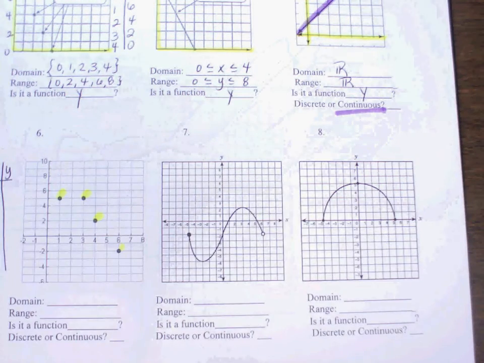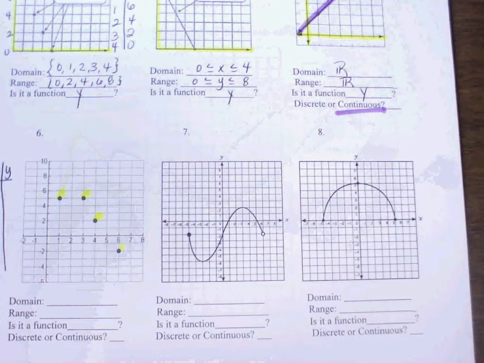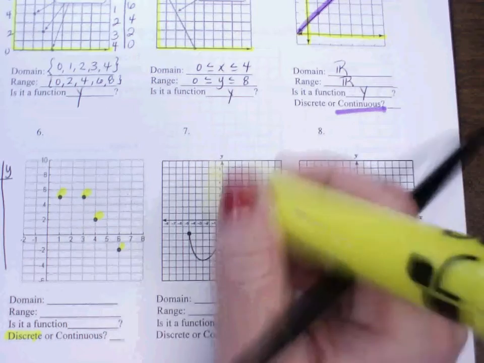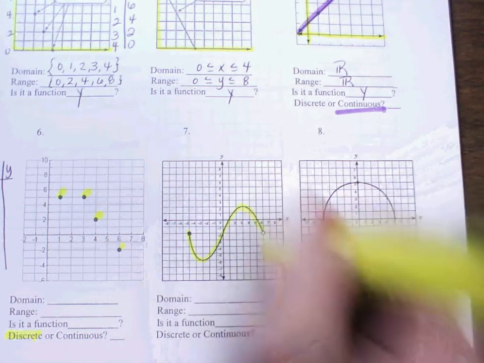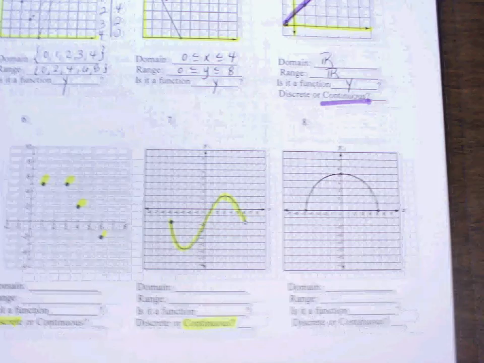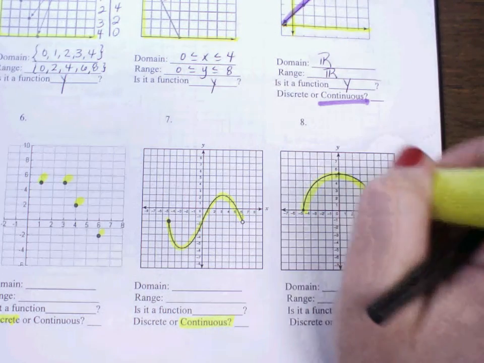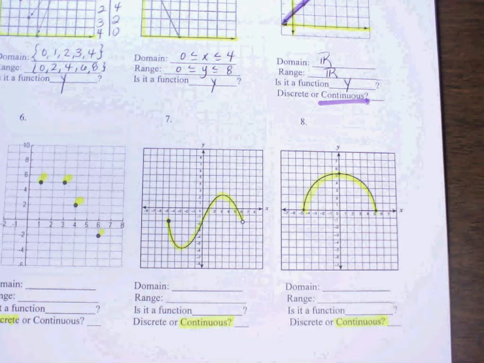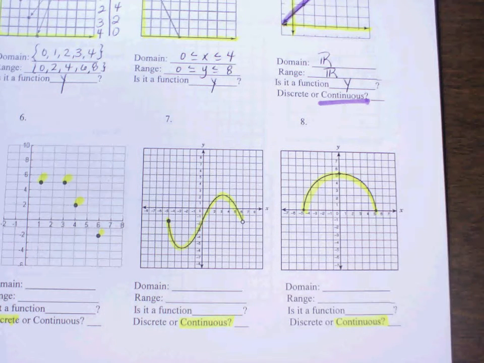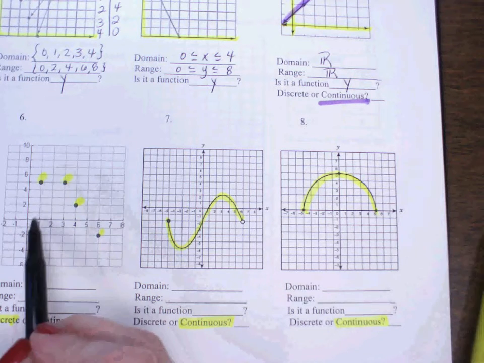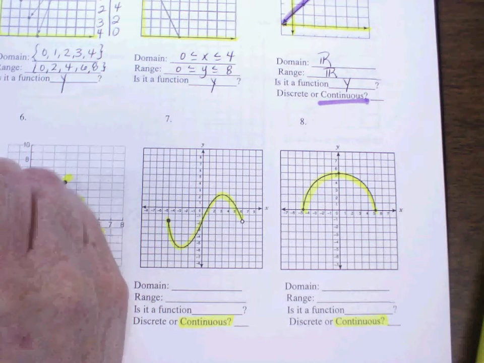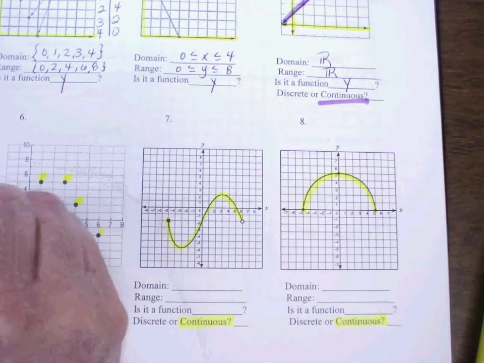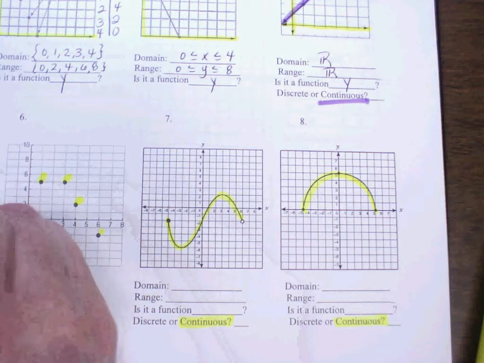All right, so let's do my x's and my y's, because obviously this graph is what? Can I trace it without picking up my highlighter? No. So is it discrete or is it continuous? Discrete. What about this one? Can I trace it? Yep, so what is it? Continuous, because it continues. You don't have to pick it up, right? So that was easy.